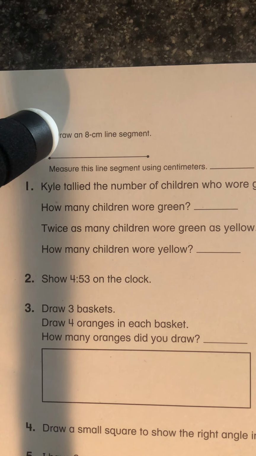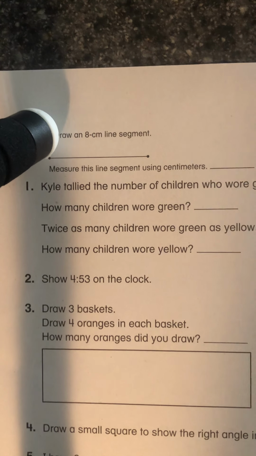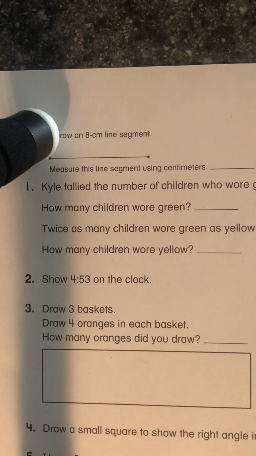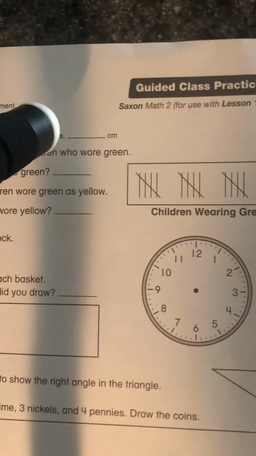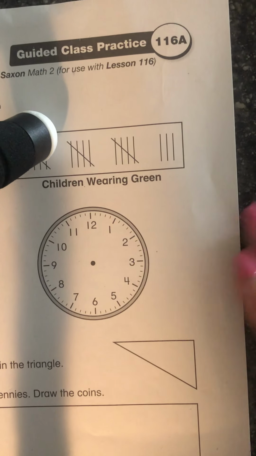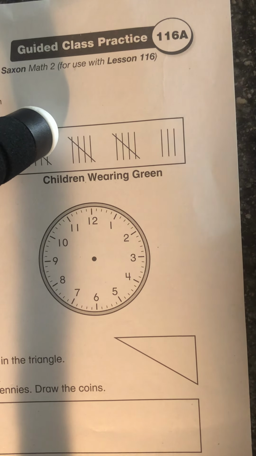Number 4, draw a small square to show the right angle and the triangle. Remember, you can use a piece of paper. It should make a perfect L. And in a right angle, there is always one right angle. We're calling it a right triangle. This is a right triangle with one right angle in it. So find the sides that come together and make a perfect L.